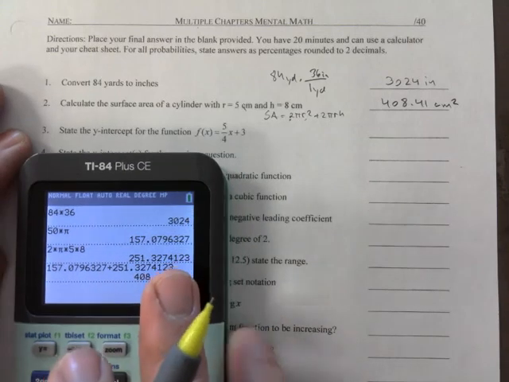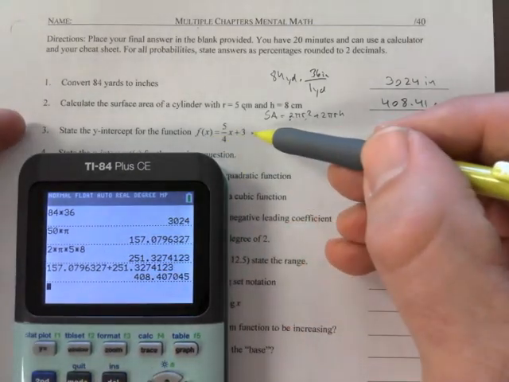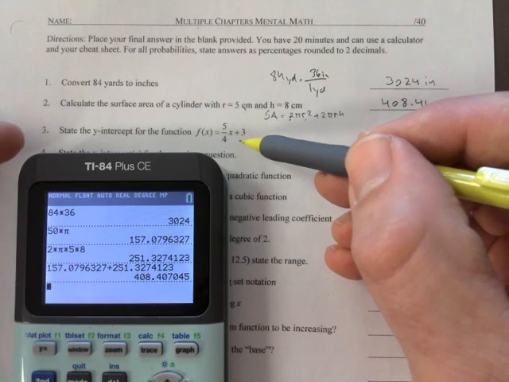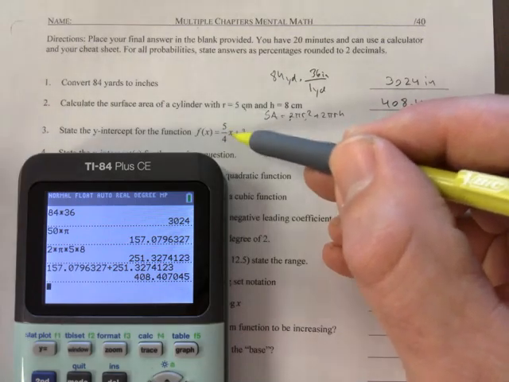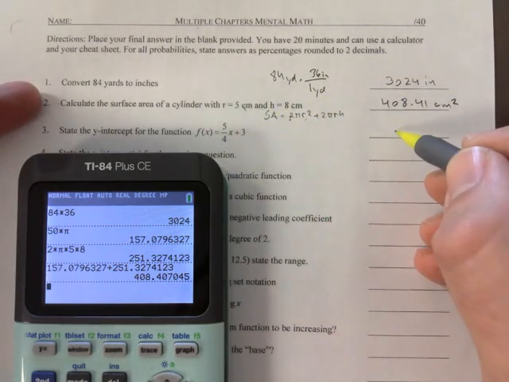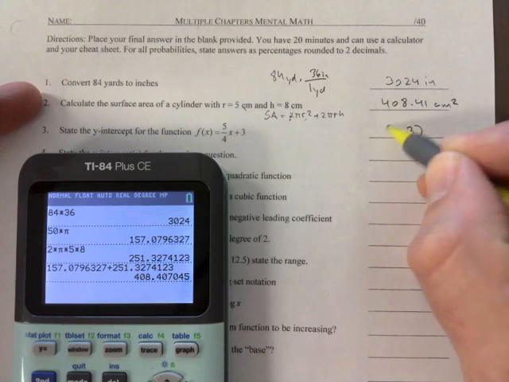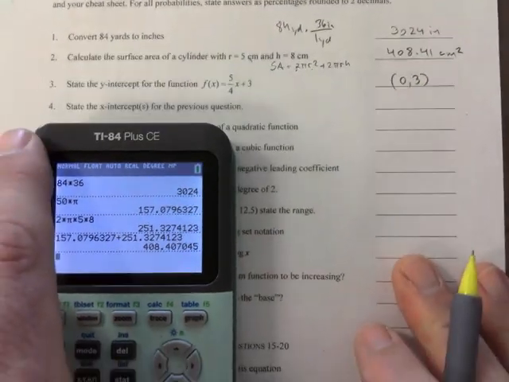State the y-intercept for this function. This function is a linear, it's a polynomial. How do you know it's polynomial? Because you've got like a plus and then just an x or an x squared, whatever that would be. So in this case, the y-intercept is just 0, 3. Or you can graph it, right, if you want to.